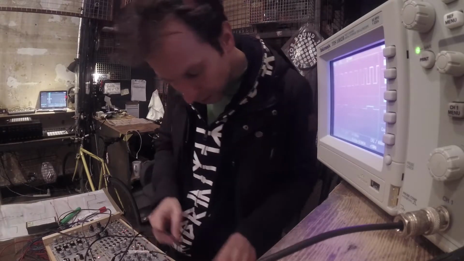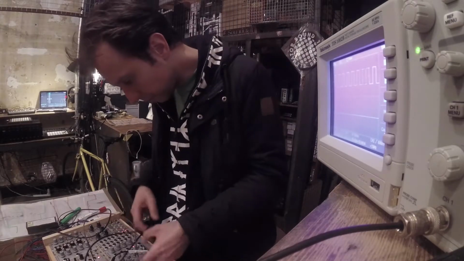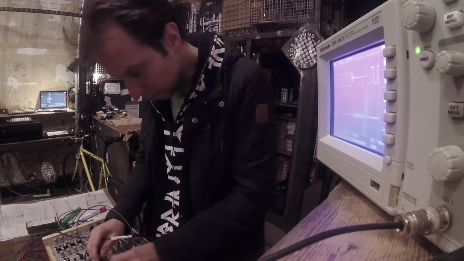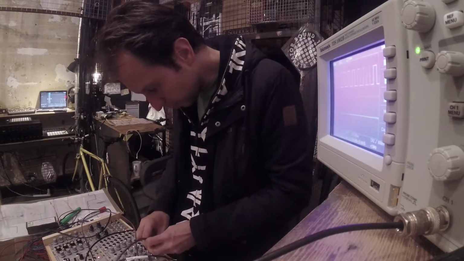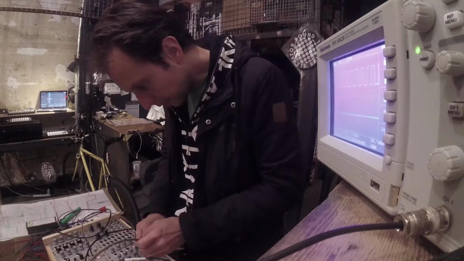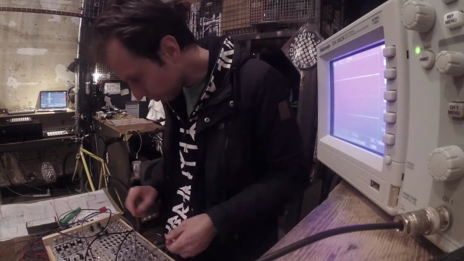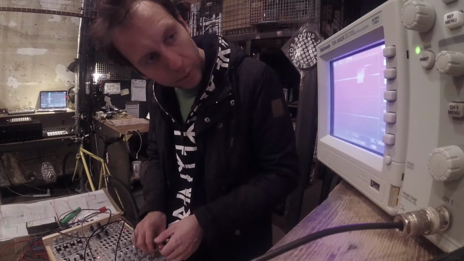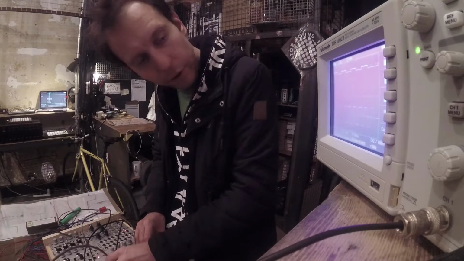So I'm going to take, actually probably best if I keep, I'm just thinking about what I am monitoring, so we have a nice little display. Oops, that's a wrong idea. Okay, so here we still have that signal, and here we have the original square wave.